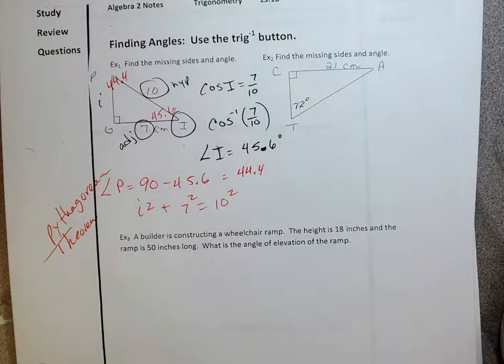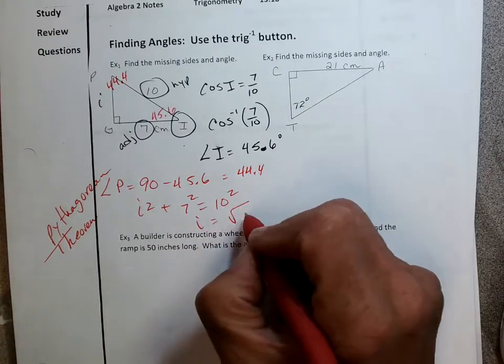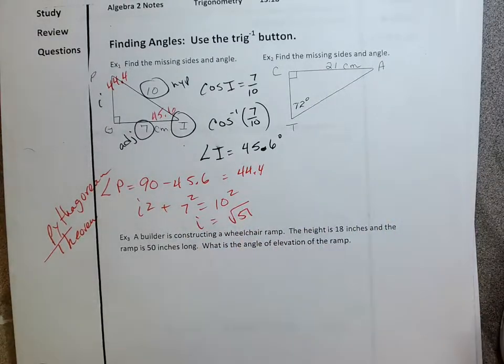So i squared is 10 squared minus 7 squared. So i is equal to the square root of 51, and I get about 7.14.